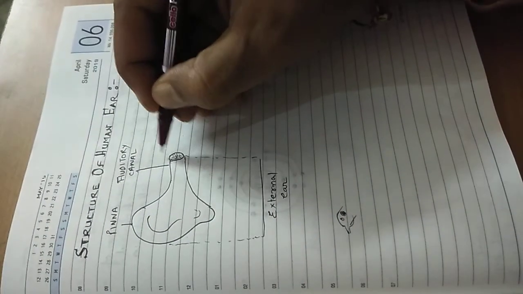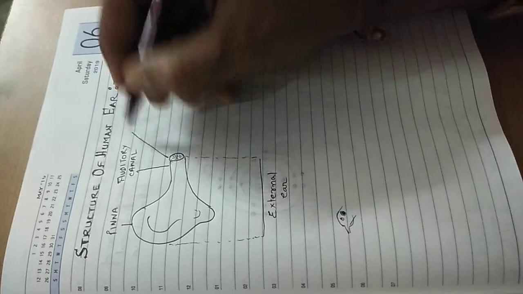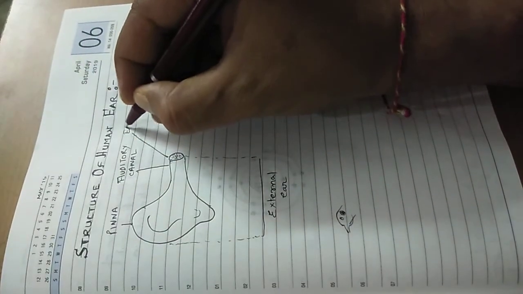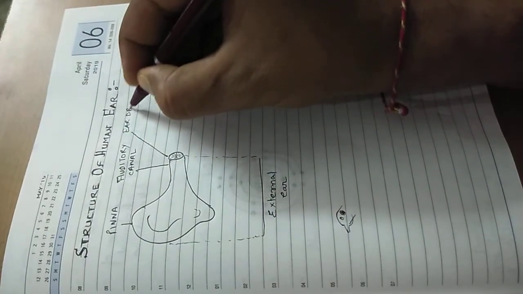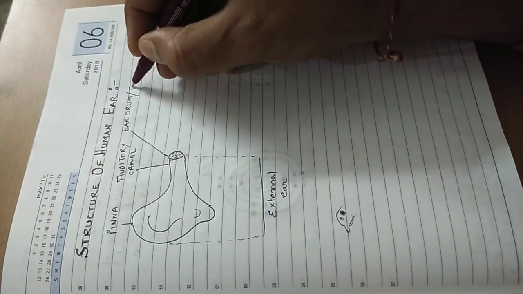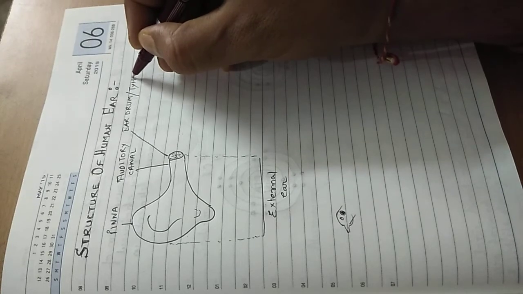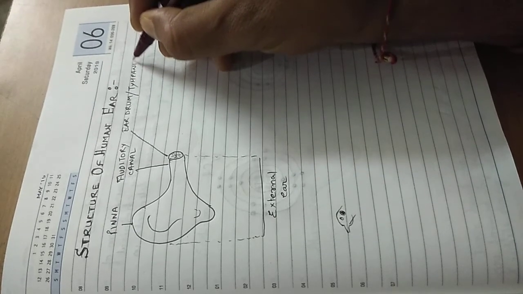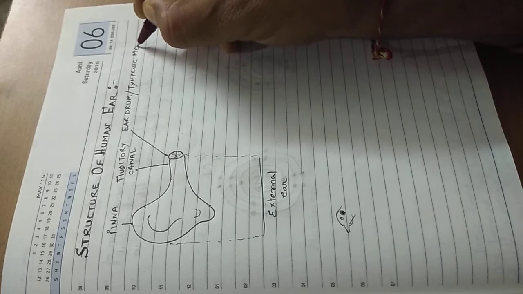Now this membrane is called the eardrum, or it is also called the tympanic membrane.